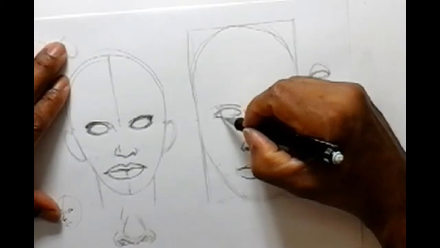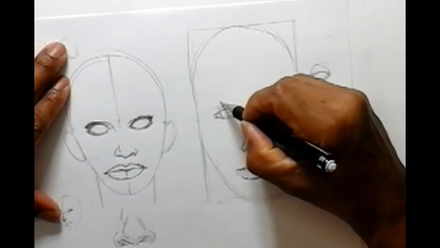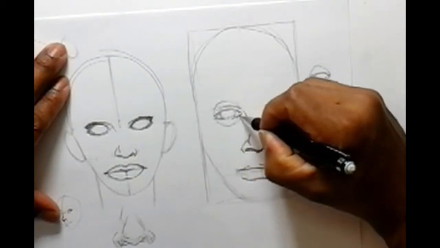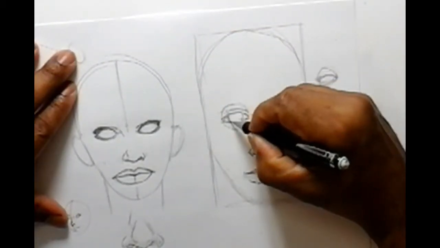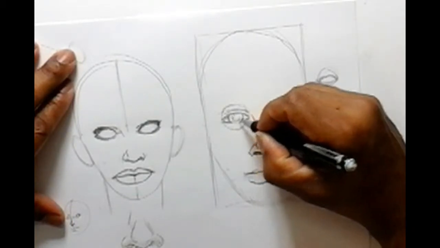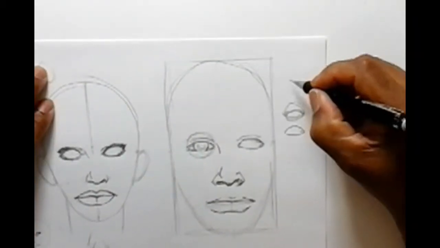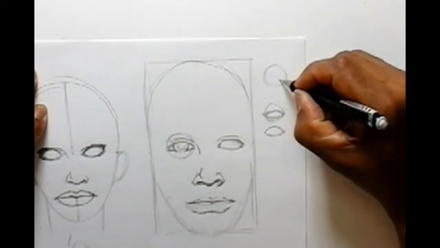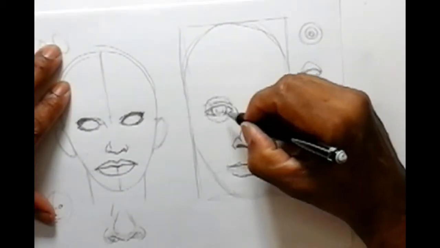So the eye would be like this. The entire eye would be something like that. But we're just drawing the pupil and the retina. And in doing that, it's just a circle within a circle within a circle. And that's just your eye.